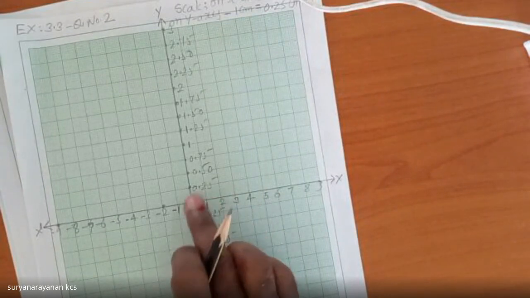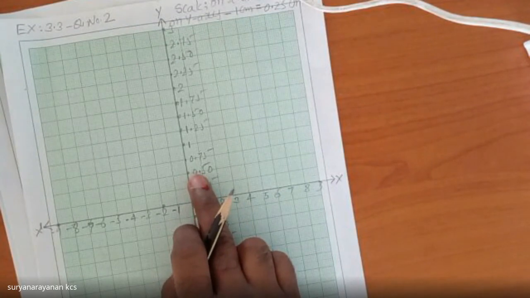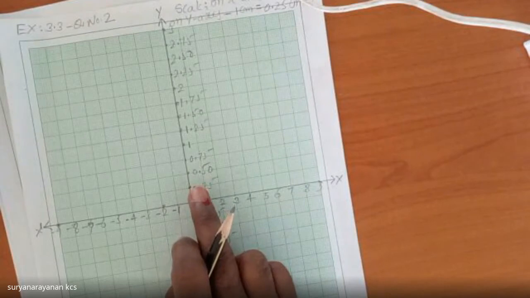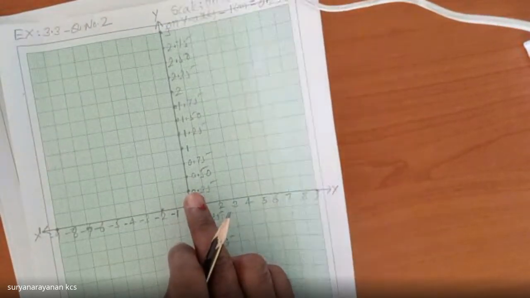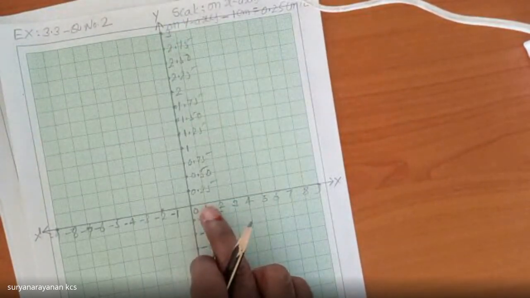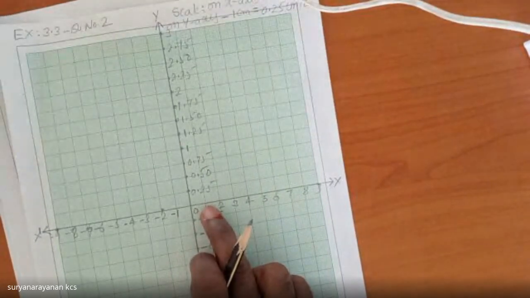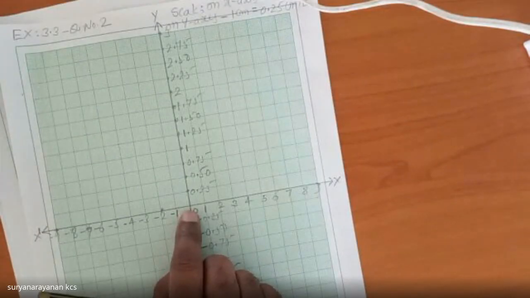If you take 1 centimeter is equal to 1 unit on the y-axis, you cannot mark 1.25 on this graph sheet. Sir, then how can we mark 8, sir? 8 is also there.